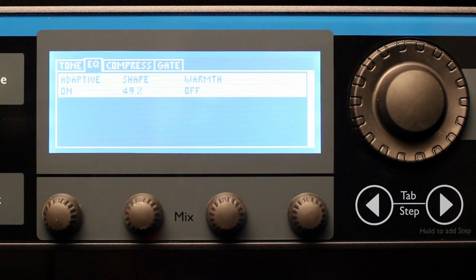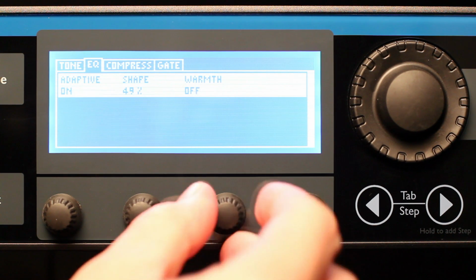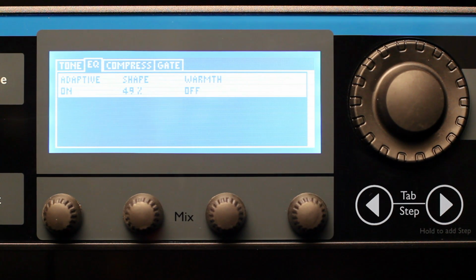Now, once you tab over into any of these tabs, you'll see that adaptive is on. You've got the same percentage there available to you, the amount of the shape that you're hearing. And then there's also a warmth that you can turn on and off, which is good for female singers that may not have a lot of oomph in their mid or lower mid range.